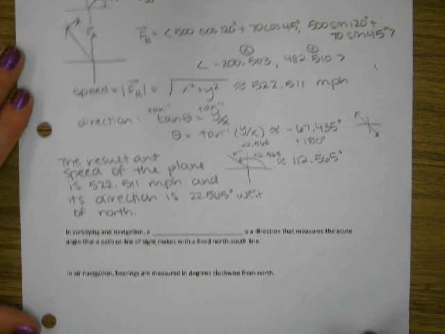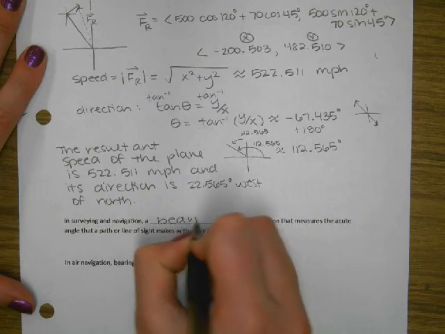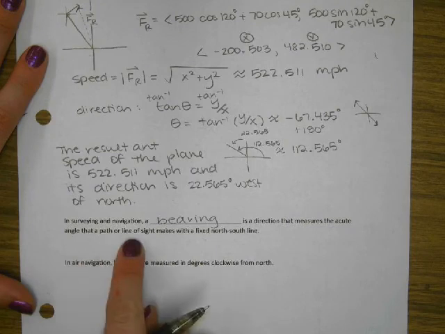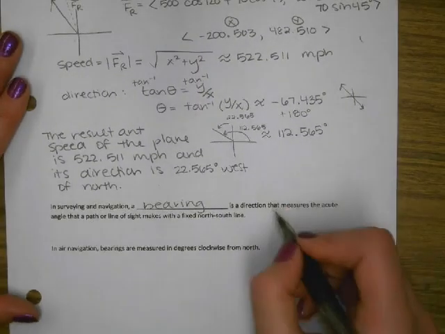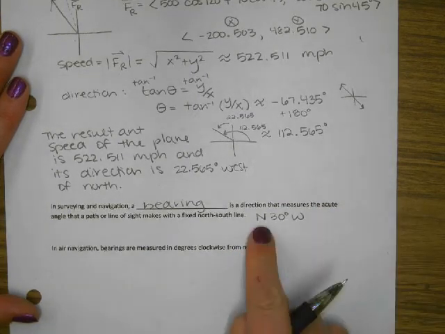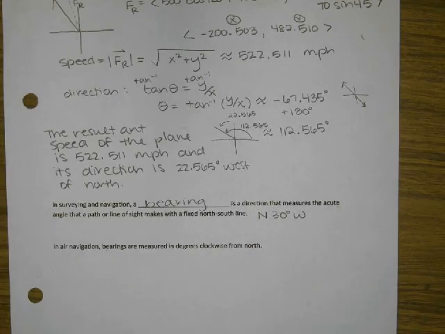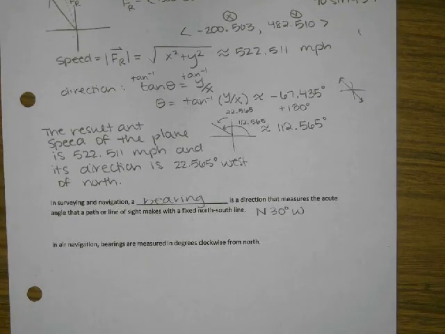All right, so in surveying and navigation, a bearing is a direction that measures the acute angle that a path or line of sight makes with a fixed north-south line. So up here where we said west of north, that's a bearing in this situation. And so the way that you might write that is you might say north 30 degrees west. So that's saying you're starting at north and then going 30 degrees west of that. Or the way they phrased it in a sentence, so that even if you weren't familiar with the notation, you could still do the problem: 30 degrees west of north, that's that type of bearing.